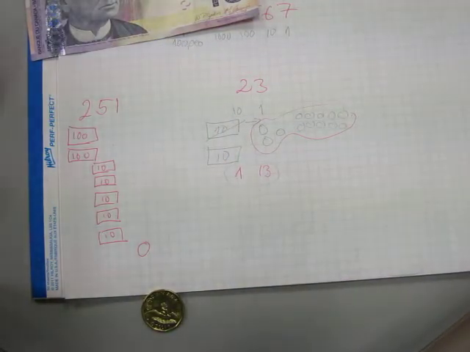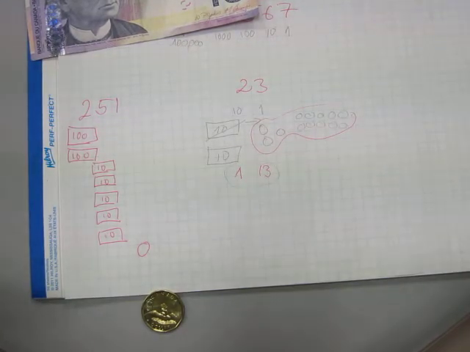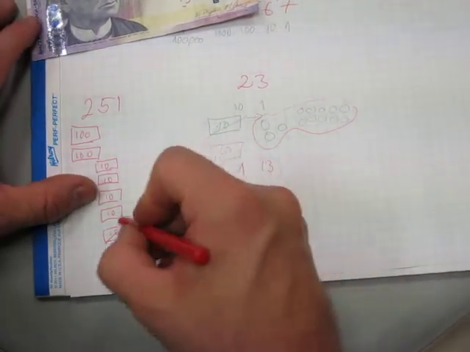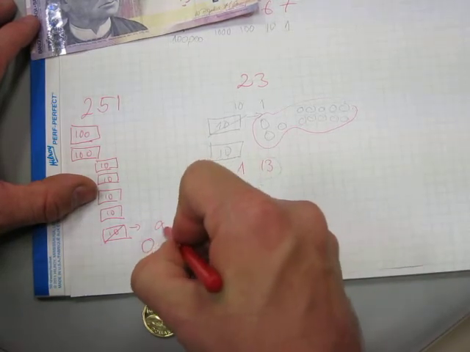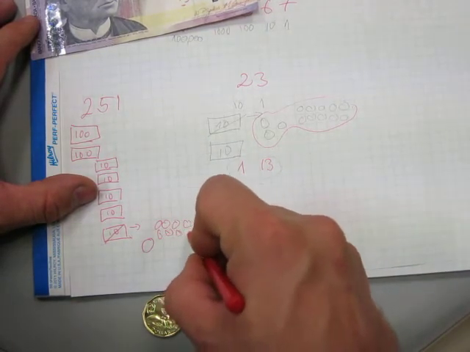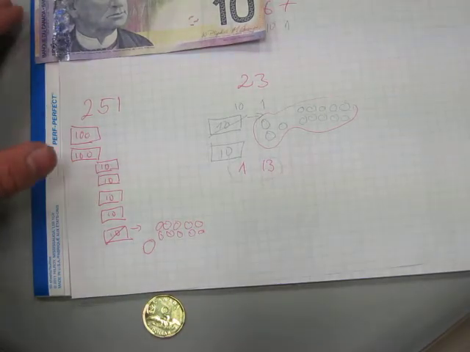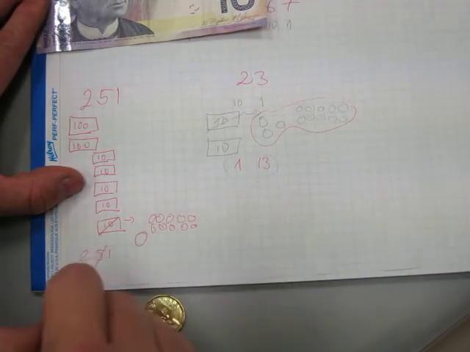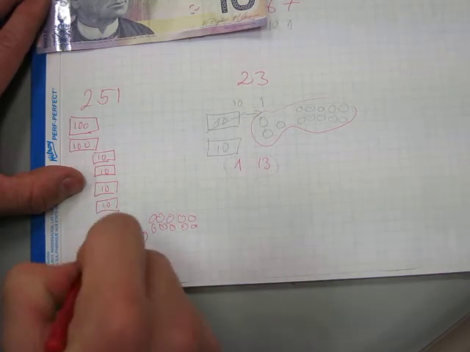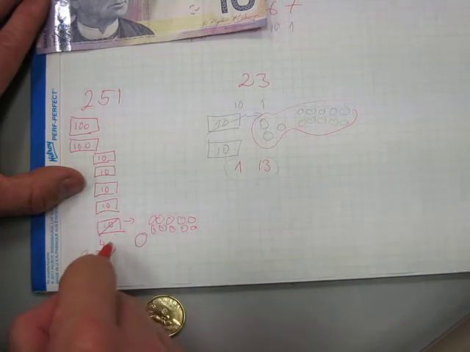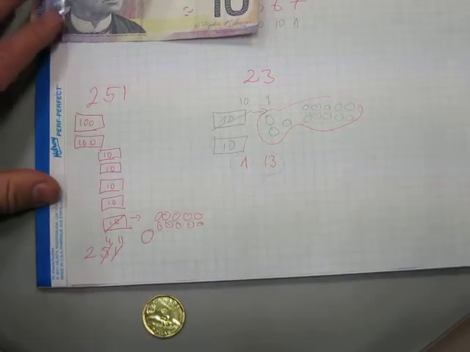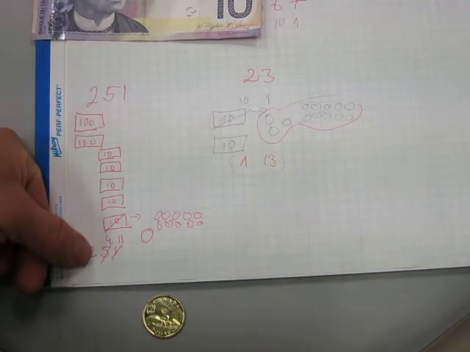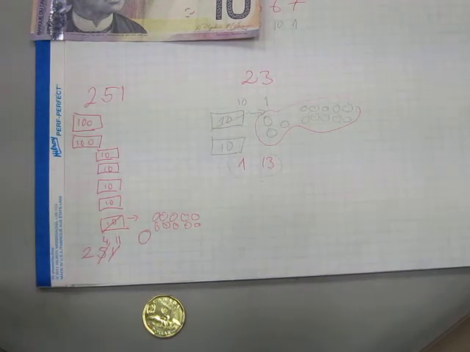So if we want to trade any of these amounts, it's done using the same principle. We're crossing one of these out, and this makes immediately 10 $1 coins. So instead of 251, we could write 251 and cross that 5 out, and write 4 above it, and cross the 1 out, and write 11 above it. That's how it's written for addition and subtraction. So 251 is exactly the same thing as 2 hundreds, 4 tens, and 11 ones.